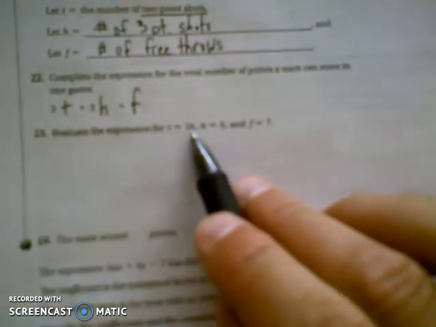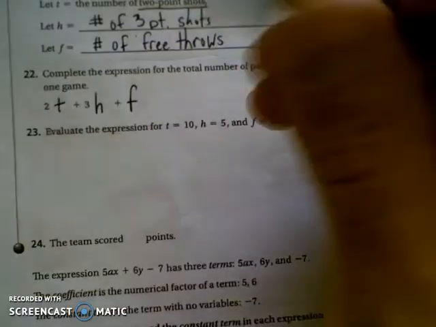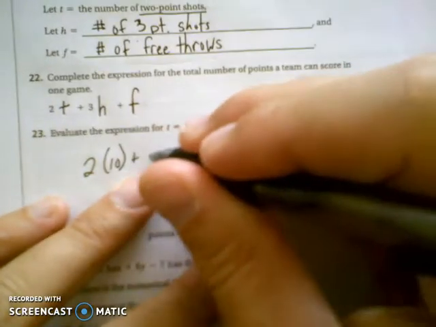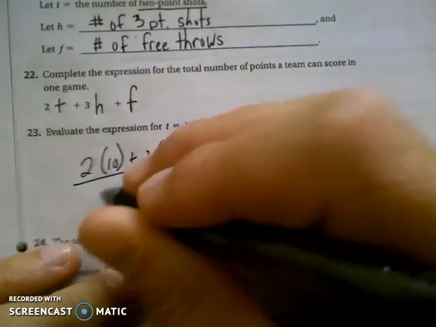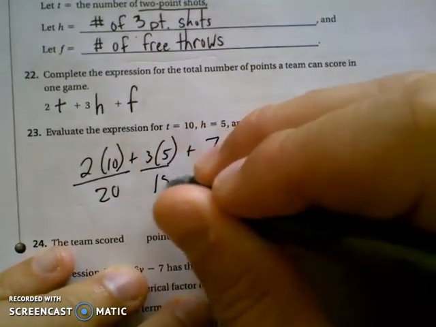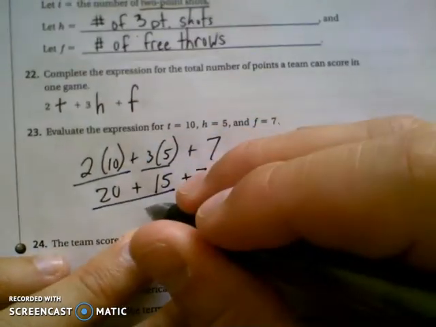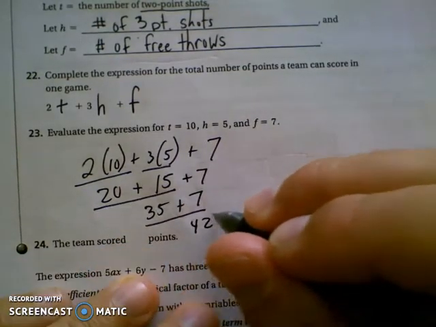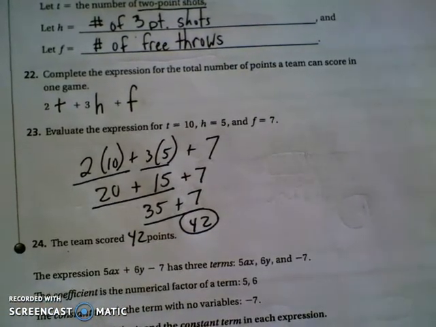So evaluate your expression in case this team made 10 2-point shots, 5 3-point shots, and 7 free throws. What's it going to be? 2 times 10 plus 3 times 5 plus 7. That's 20. That's 15 plus 7. 20 plus 15 is 35 plus 7 is 42 points. The team scored 42 points.